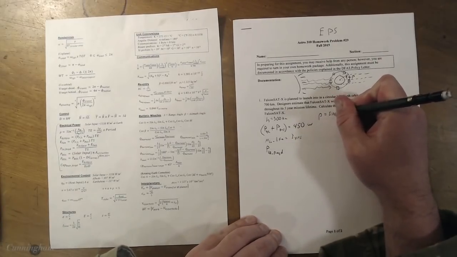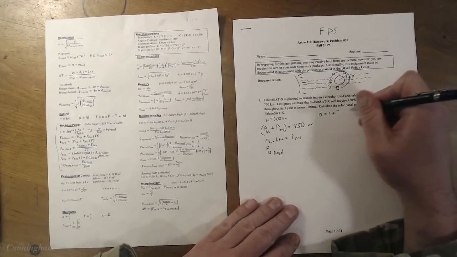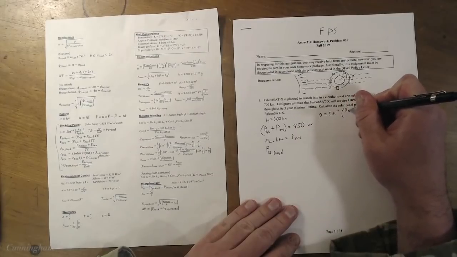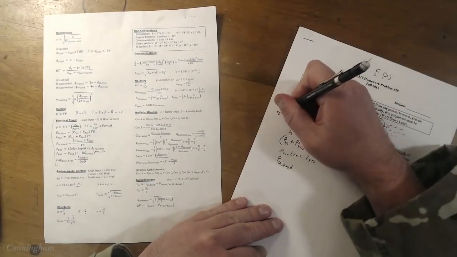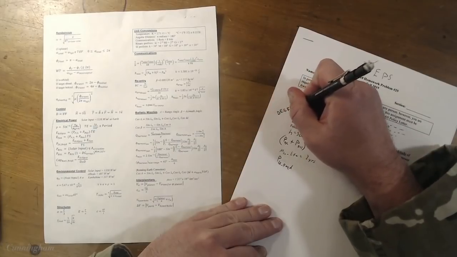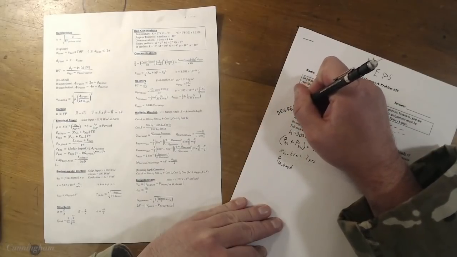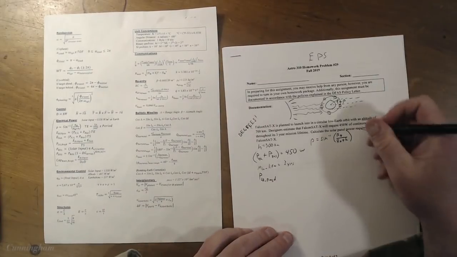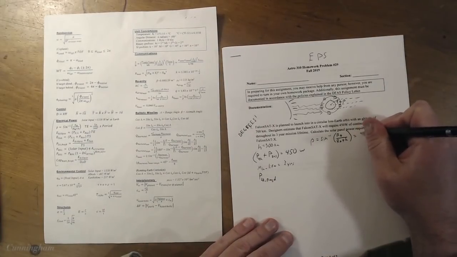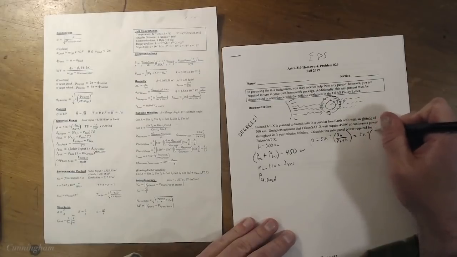And we find it's the inverse sine of R over R plus H. Remember, the calculator needs to be in degrees for this. Let's do a little plugging and chugging. We know the radius of the Earth is 6378.137.